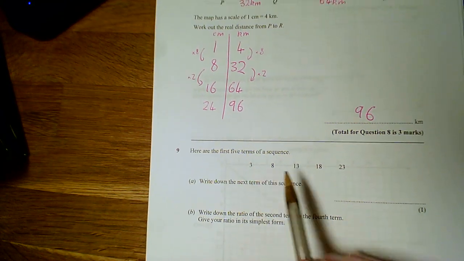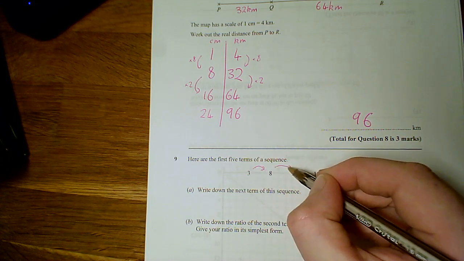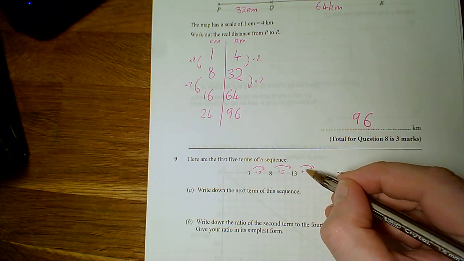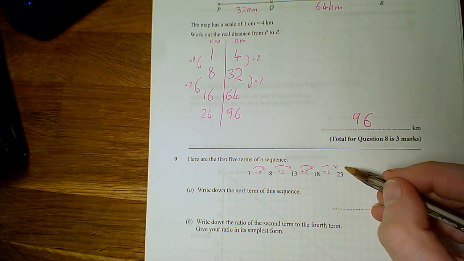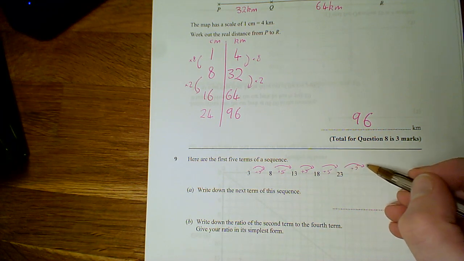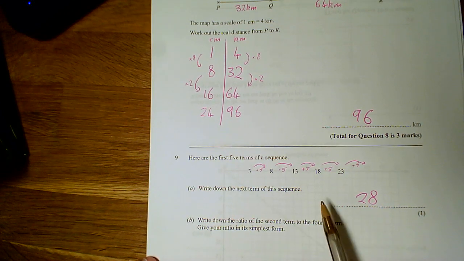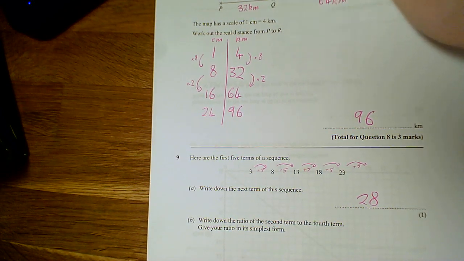First 5 terms of a sequence. So is this one of the ones where they're going up by the same amount each time? Add 5, add 5. Oh yeah, they're all going up in 5s. Yep, that works. So the next term of the sequence will be 5 bigger than that. 28. Read the question. Some of you quite early in the paper decided that what you're going to do is find the nth term or something like that. It's not, it's just the next term of the sequence. Next one along there would have been 28.